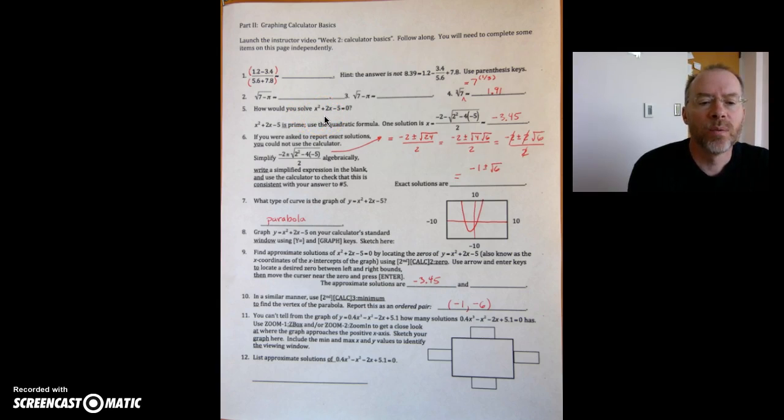But we want to be able to use the calculator to solve equations like, for instance, this one down here, a cubic. It would really take a long time or maybe be impossible with our algebraic tools. So let's look at it in this simpler case where we've got alternatives. We've got this graph of a parabola, and this is basically y equals x squared plus 2x minus 5.